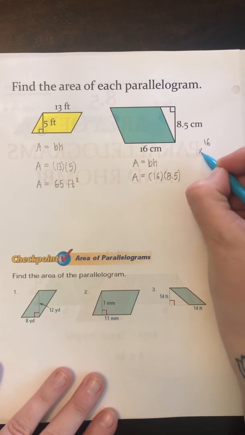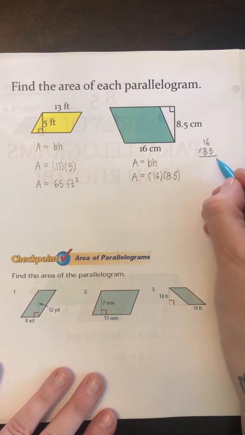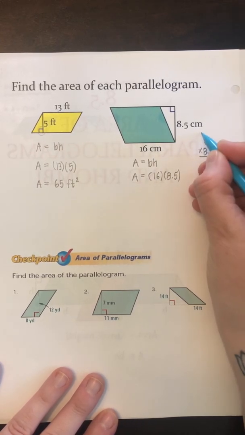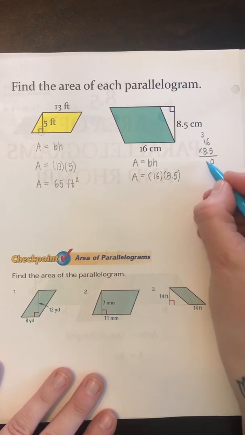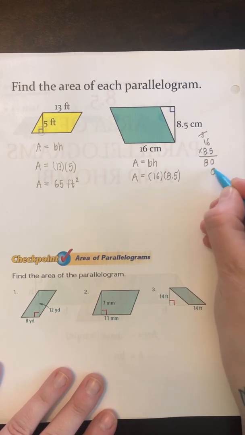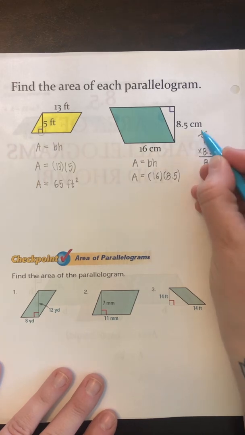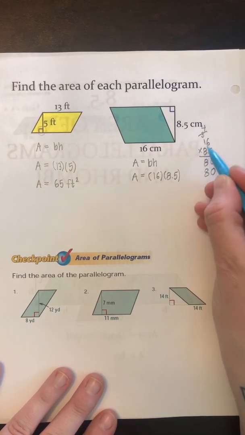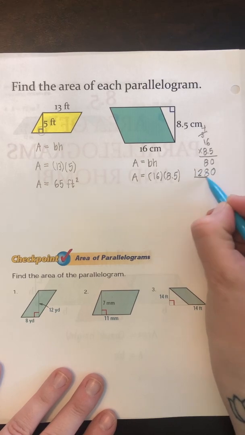I don't know this one off the top of my head like I did the last one, so let's do some multiplication together. 6 times 5 is 30, so I'm going to carry the 3. 5 times 1 is 5, plus the 3 that I carried is 8. Now I'm going to add a 0, and then multiply 8 times 6, which is 48. So I'm going to carry the 4. 8 times 1 is 8, plus the 4 that I carried is 12.